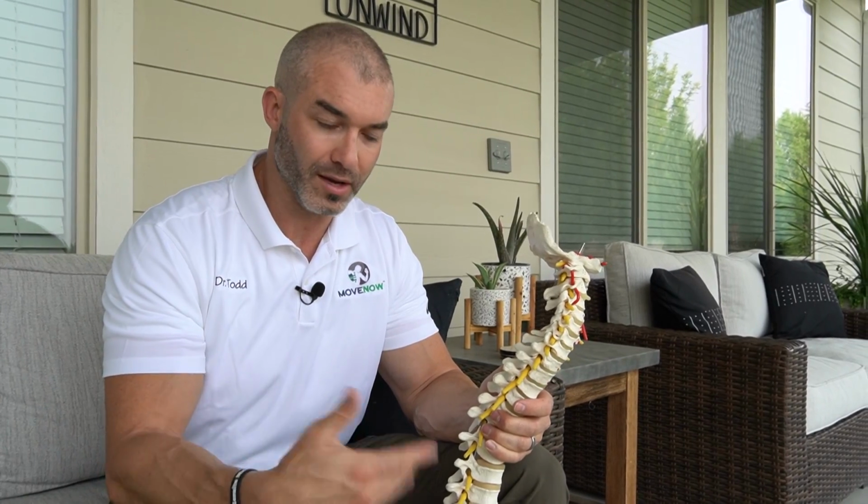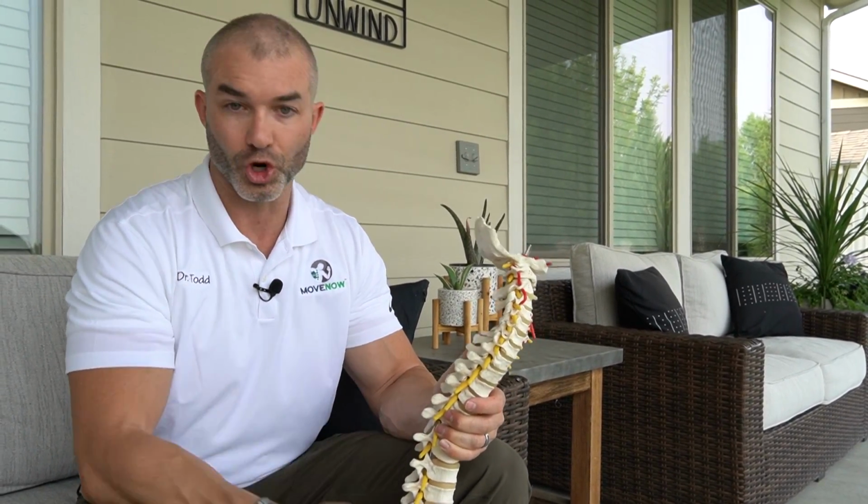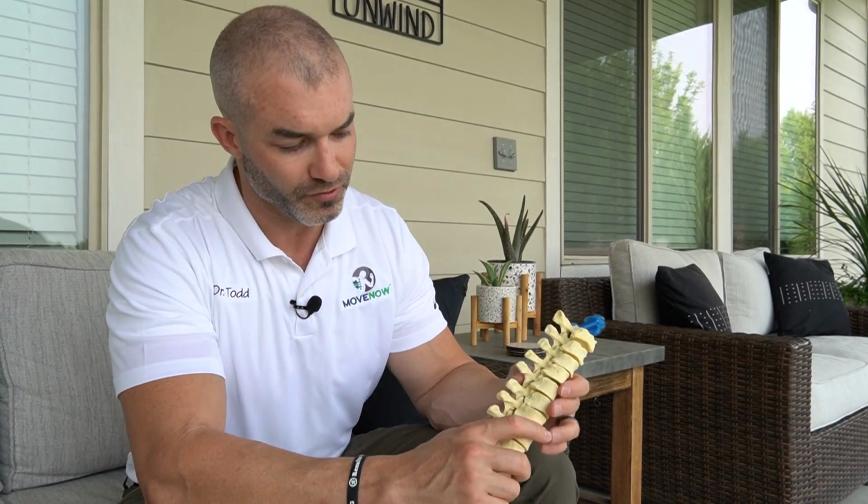Now, that's how the body works. What do chiropractors do? Where do we come into this? Well, we come into this when things could potentially go wrong. So how do things go wrong? Well, trauma. Trauma can cause a joint to misalign. I'm going to use this one because it's a little more easily movable.